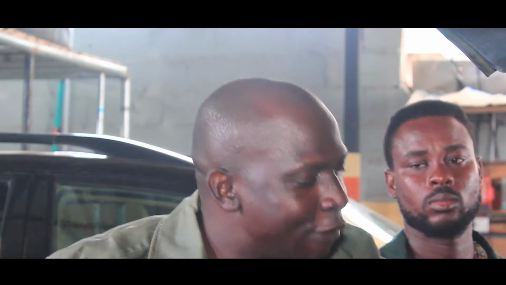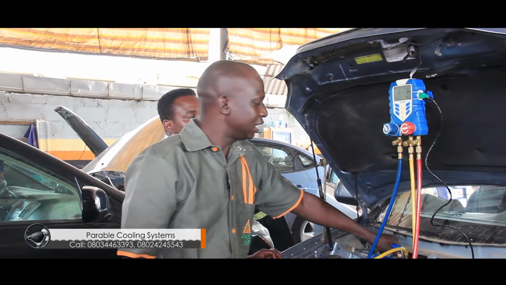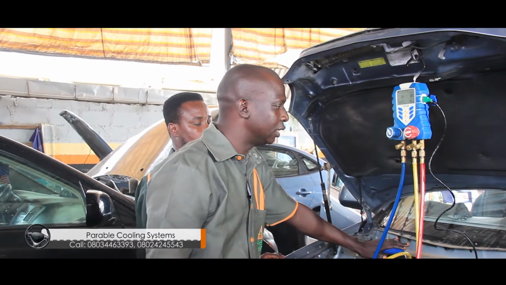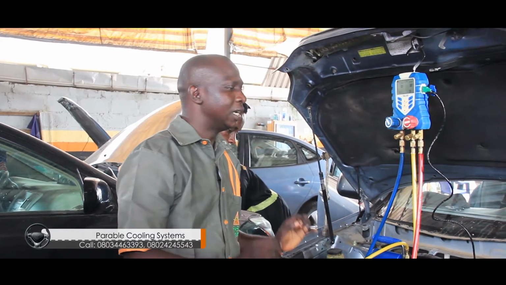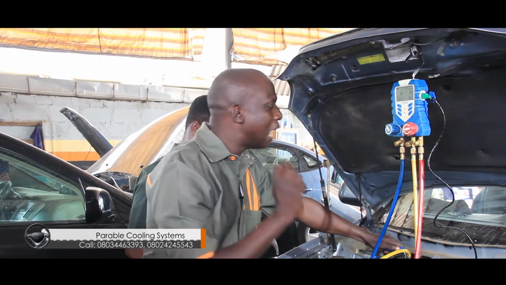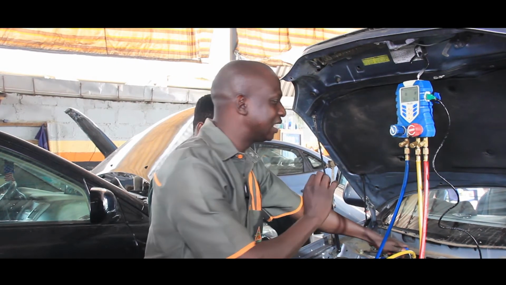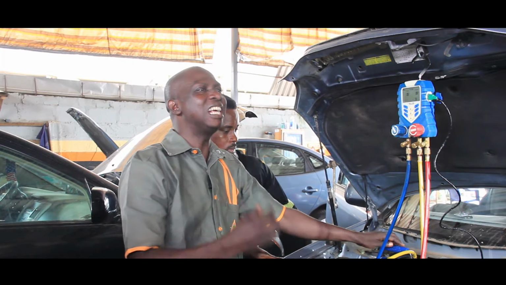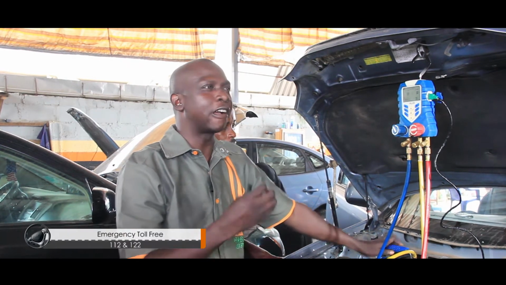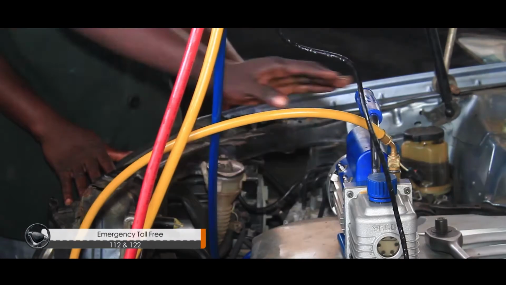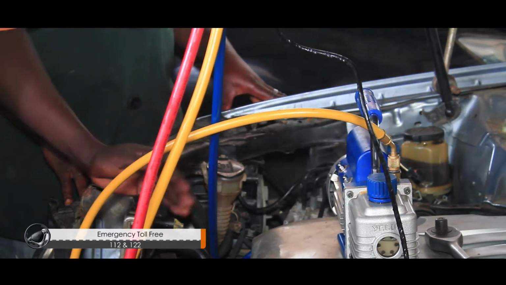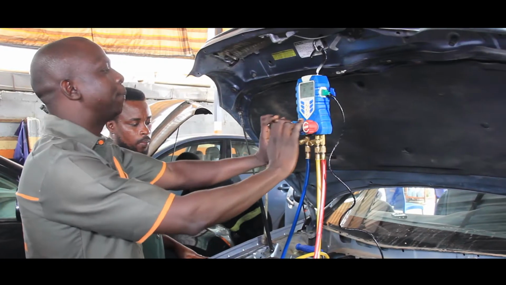Whenever you remove that, the first thing you need to do is vacuum it. This is what we call a vacuum machine. What is the function of this? It will help you remove the moisture and the air in the system, thereby enhancing the efficiency of your car air conditioner system. It is after you do this that you can say, okay, let me put gas.